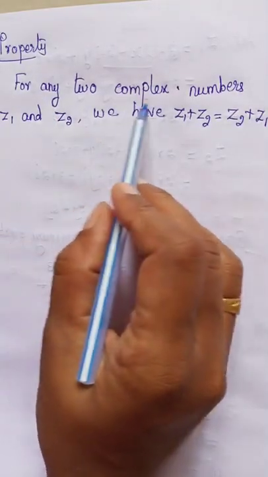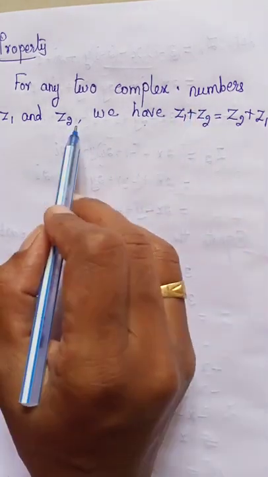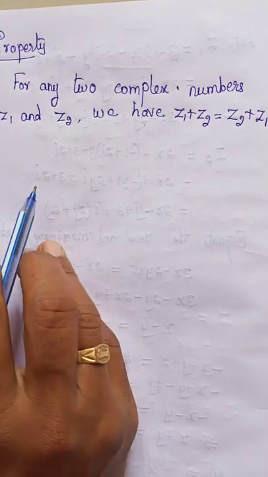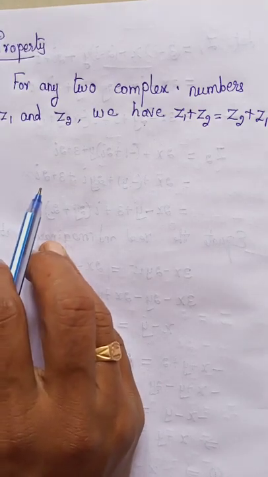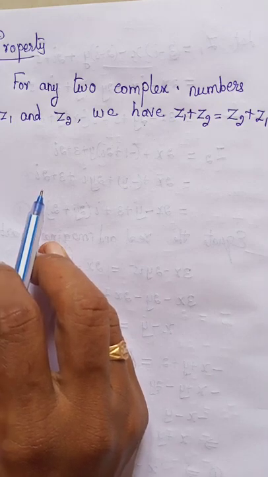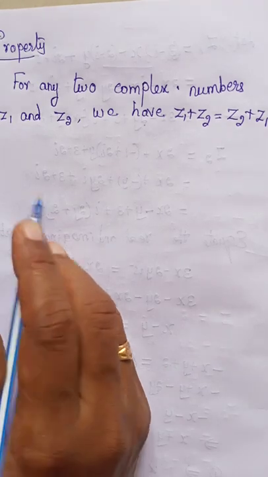Commutative property: for any two complex numbers z1 and z2, we have z1 plus z2 is equal to z2 plus z1. See, these properties I explained are in the book, and this one you need not write it, but from the next property onwards you have to write it.